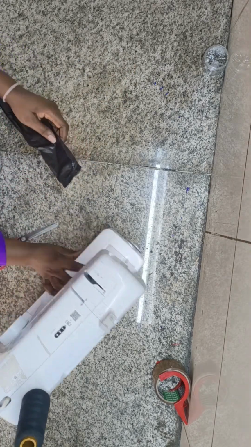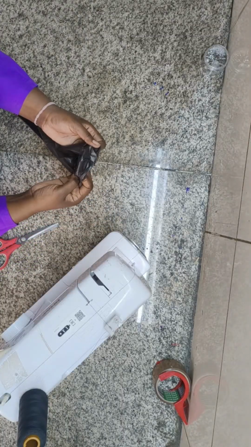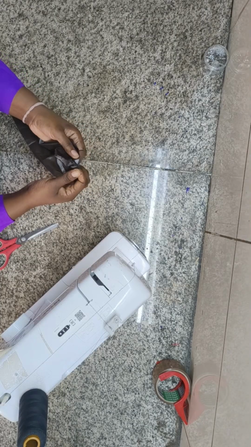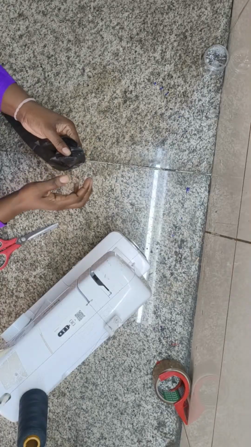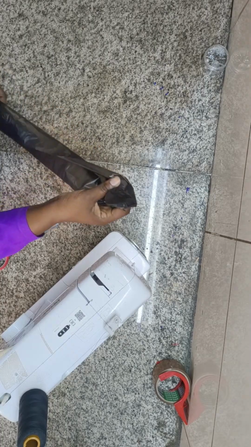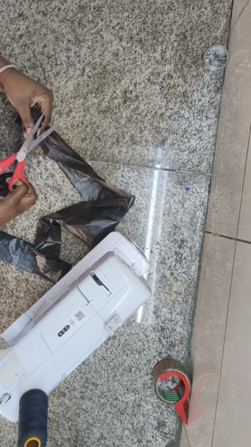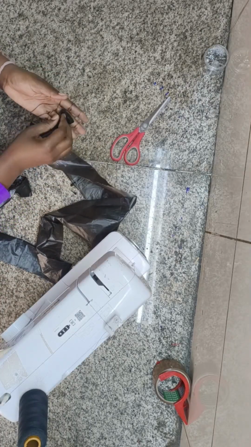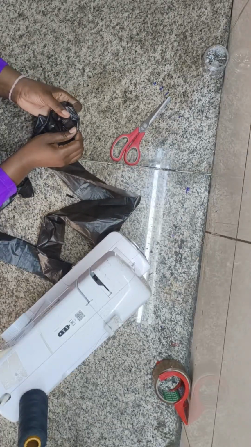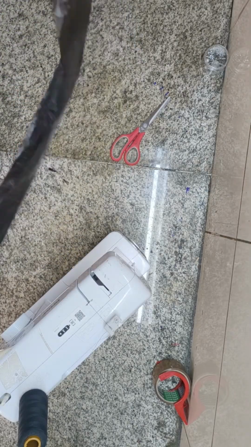Okay, so after this, you turn this like this. You make sure that the corners, you turn them out very well. You can even trim. So now this is our waistband.